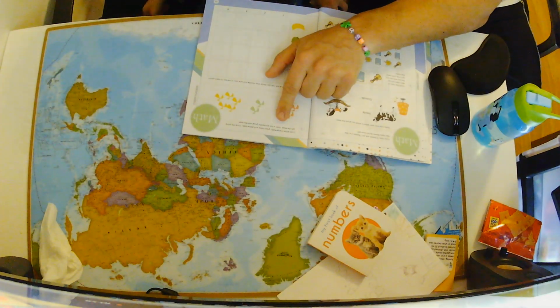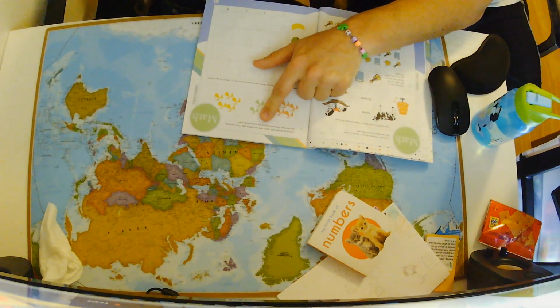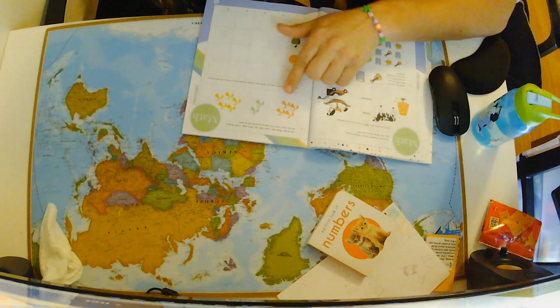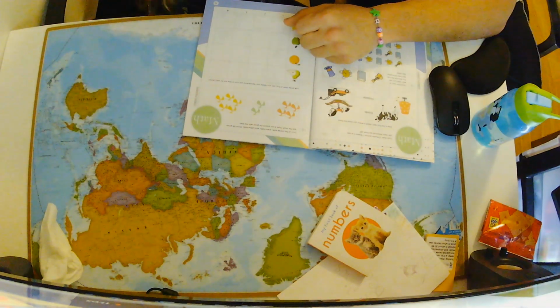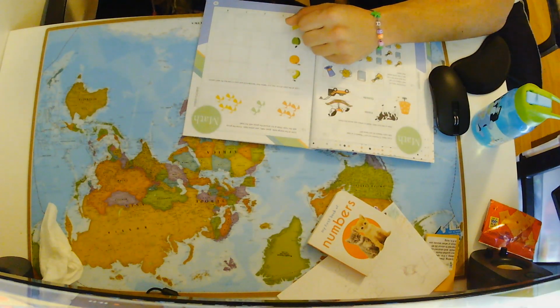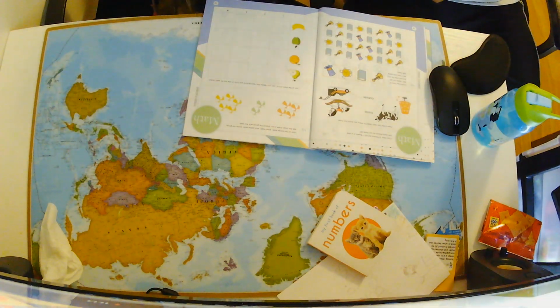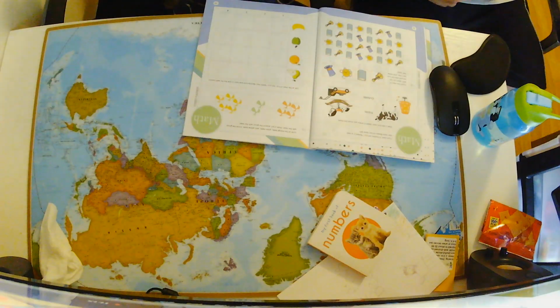There. Look at the orange balls, green balls, and yellow balls. Circle the group that has the most balls. Draw a box around the group with the least. So make a square around the group of balls that has the least, and a circle around the group of balls that has the most.